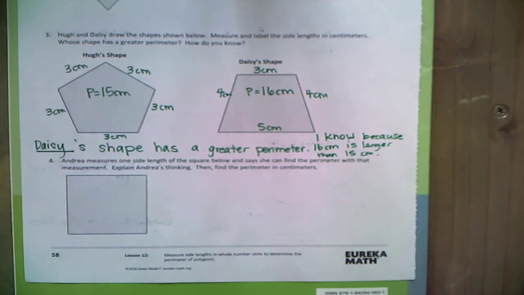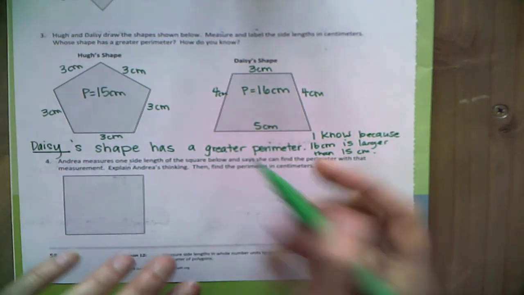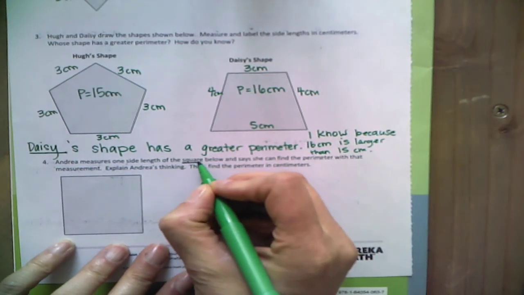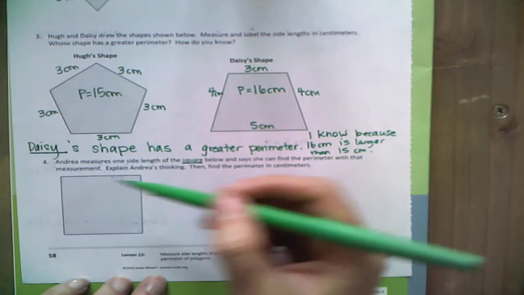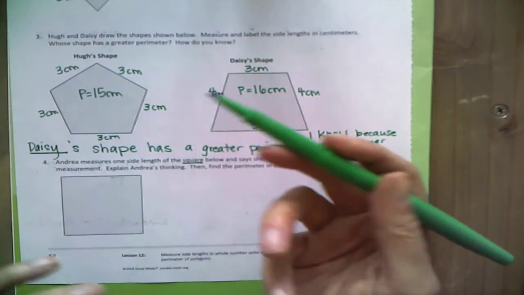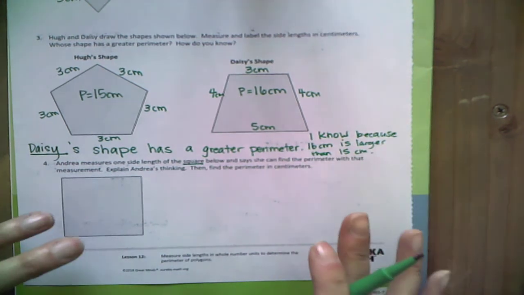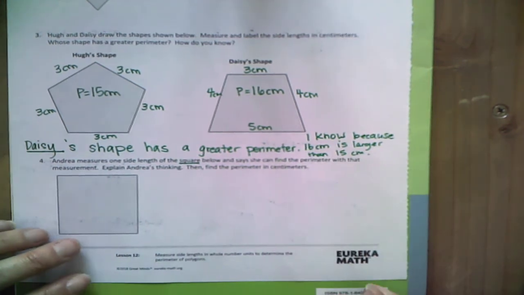Personally, I think that she's a genius. Just kidding. But really, this is all the information that we need, right? She can measure one side and then know what the perimeter is because they all have the same length, right? So let's write something similar to that. Are we coming into focus? Maybe not.